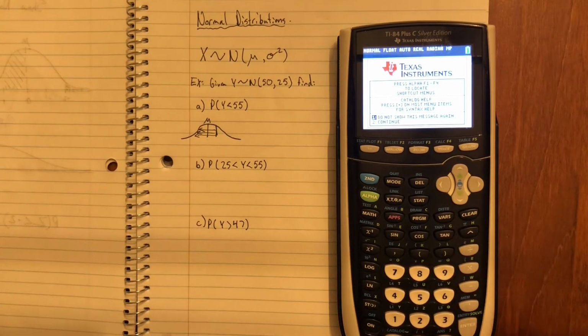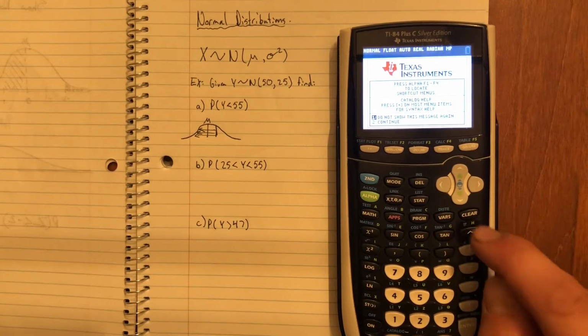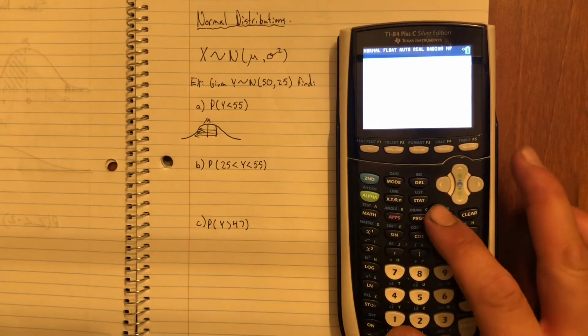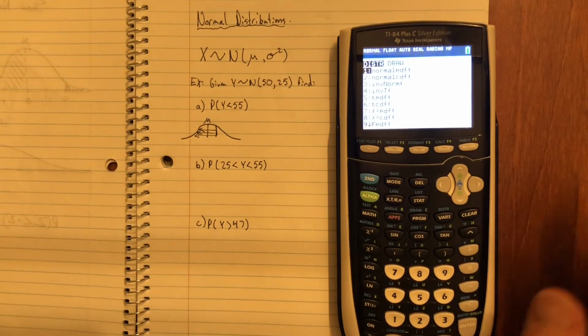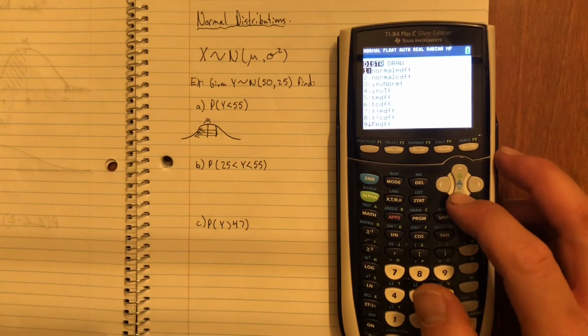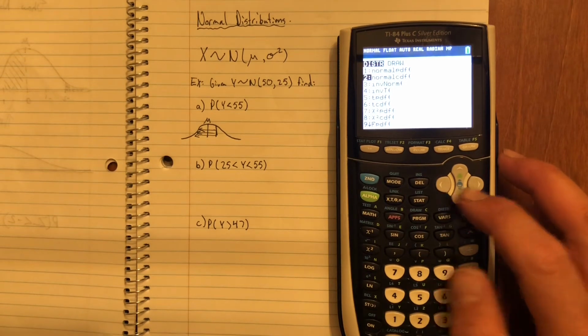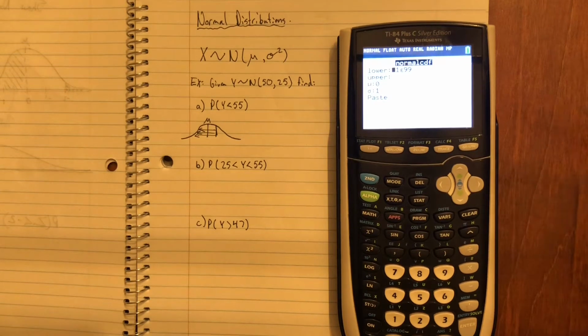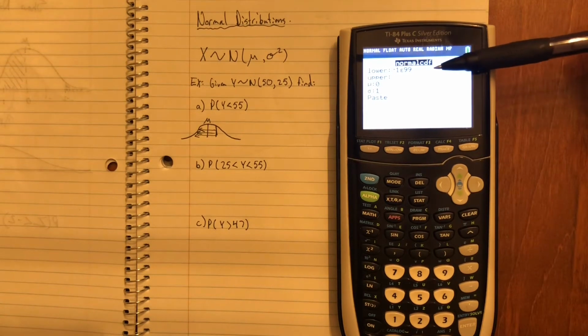So I've reset my calculator, and I'll just go to regular calculation, and I'm going to go second function, vars for distribution. I'm going to choose Normalcdf. Choosing Normalcdf, I get my Normalcdf wizard.